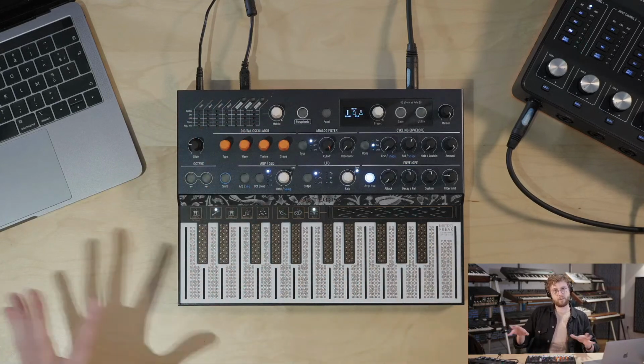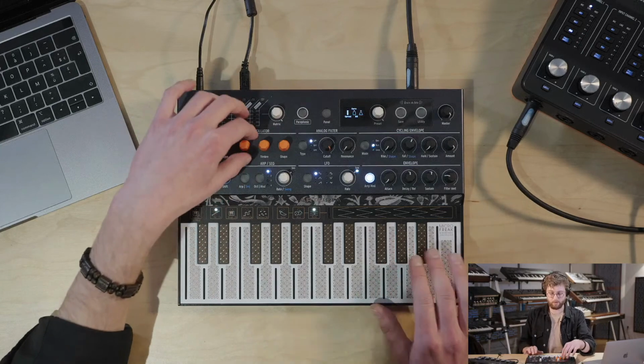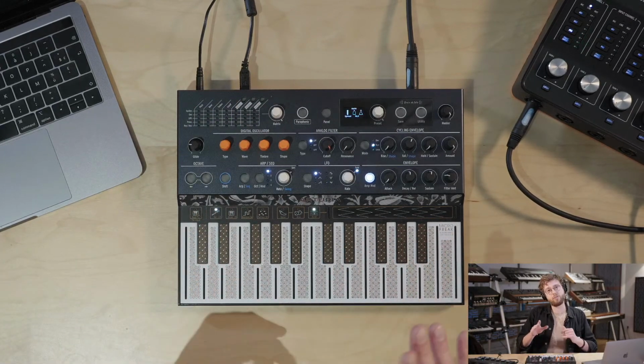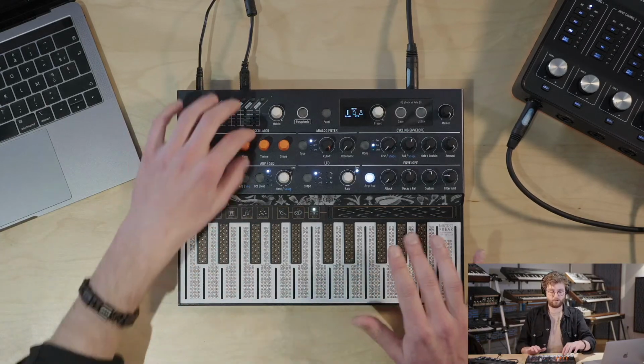So it can give this kind of organ-ish sound when it's at the maximum. But as soon as you start to use the wave knob, you get all these detuned textures, which can be very interesting.